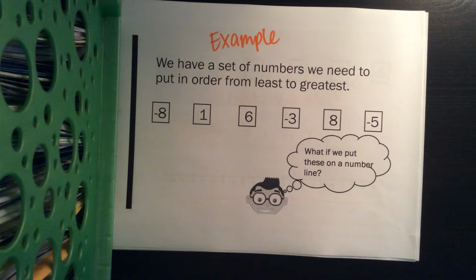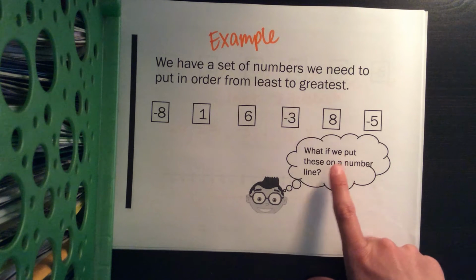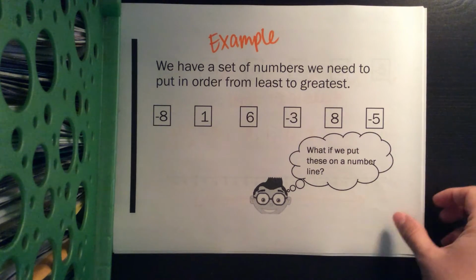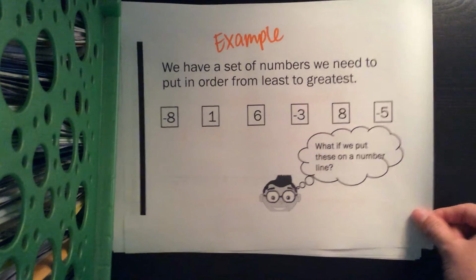Okay, we have this example. We need to put this set of numbers in order from least to greatest. If any of you have watched Little Einsteins before, this is Leo, and Leo is giving us a suggestion. What if we put these numbers on a number line? It would be easy to see them in order from least to greatest. So that's what we're going to do.